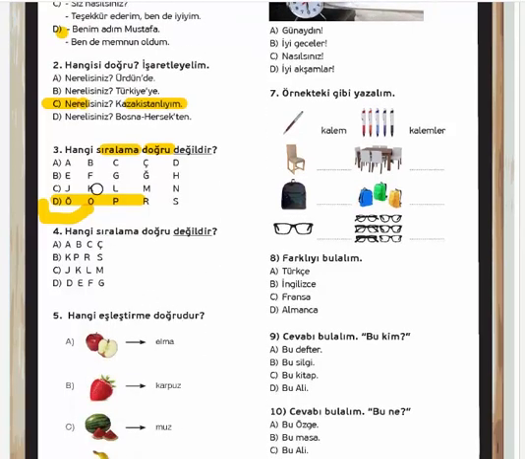This one is also like this. A, B, C, Ç, correct. K, P, R, S. After K we have L. So this one is wrong. It should be K, L, P, R, S. J, K, L, M, D, E, F, G. These are all correct except this.